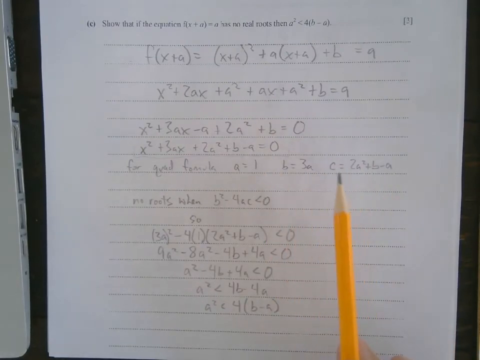A quadratic has no real roots whenever the discriminant is less than 0. So all I really have to do here is set b squared minus 4ac less than 0. That's what I've done in the work down here. There's b squared minus 4 times a times c, which is all that garbage. Doing some algebra and simplifying it down, I can get to the point where a squared is less than 4 times b minus a, which is what it wanted me to show in this problem.